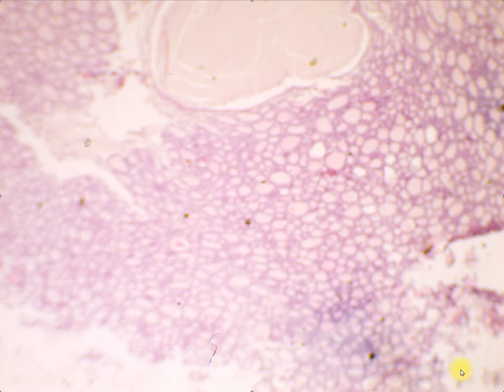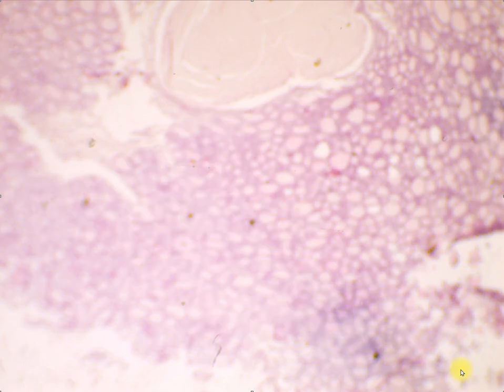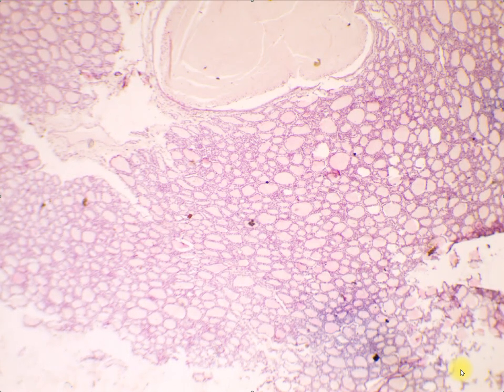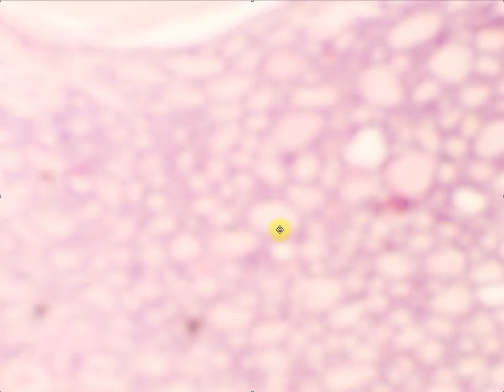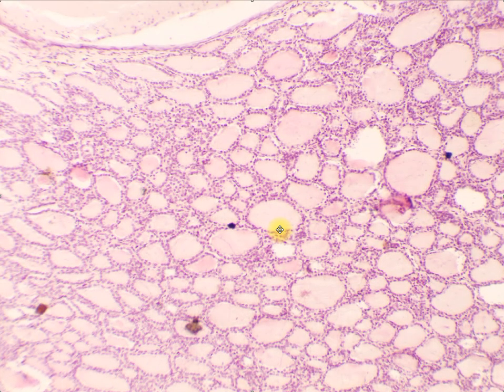If you want to examine simple cuboidal lining epithelium using a section of a thyroid gland, all you have to do is focus on one of these thyroid follicles. Okay? So again, it is best to use 400x magnification. Currently we are still on 200x, so let's zoom in further.